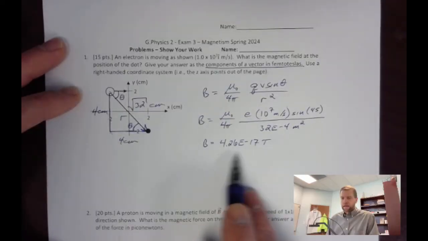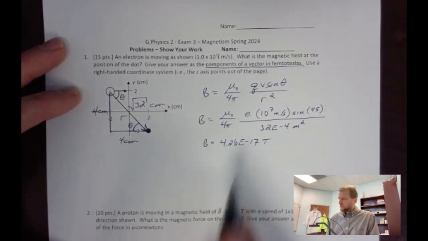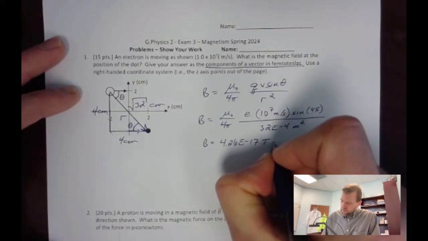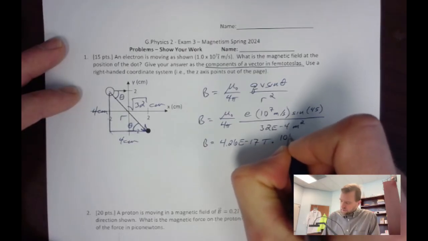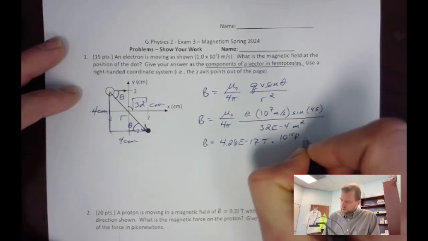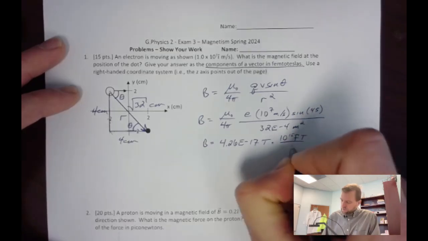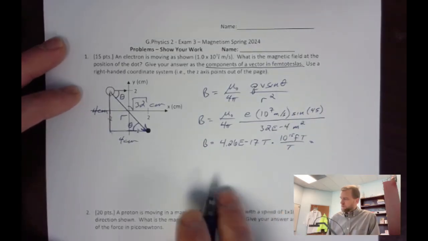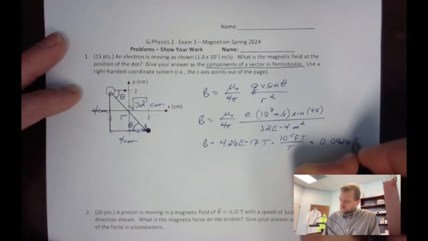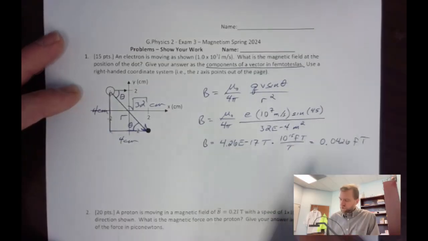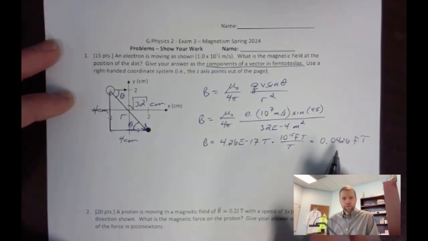So this is just the magnitude. In order to convert this to femtotesla, we have to multiply by 10 to the 15 femtotesla per Tesla. So this is going to be 0.0426 femtotesla. Now this is the magnitude. We have to break this into its components.